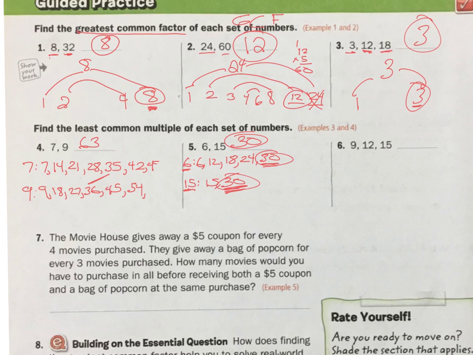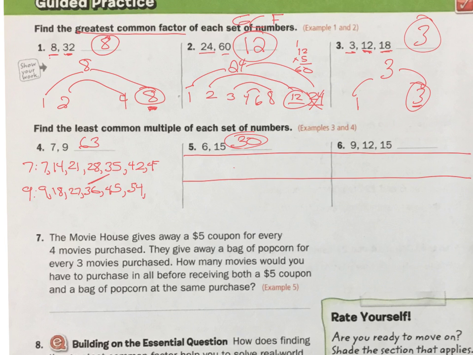Now, let's go with this one. And when you've got 3 like this, it might be a lot, and you have kind of bigger numbers. So, I'm going to go like this and try and help myself keep things nice and organized.